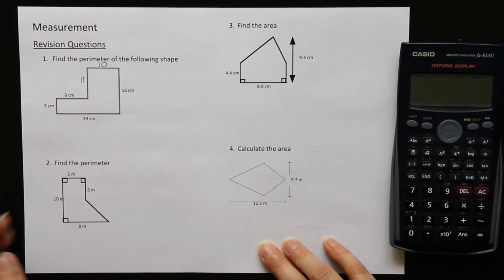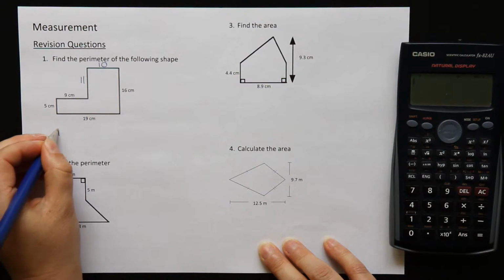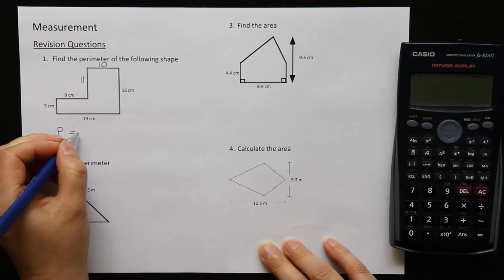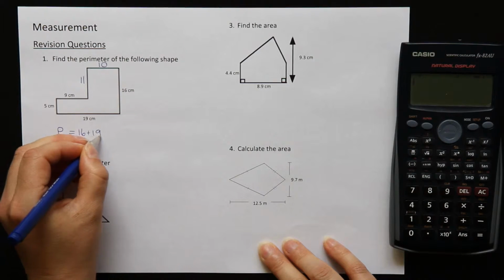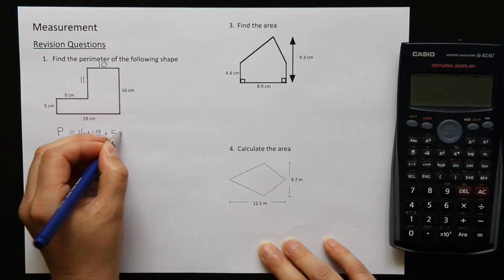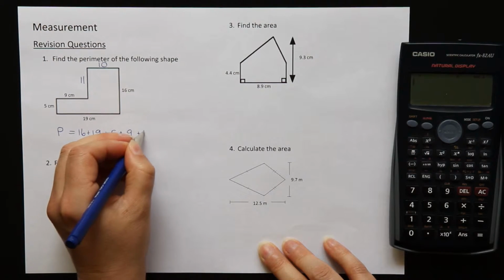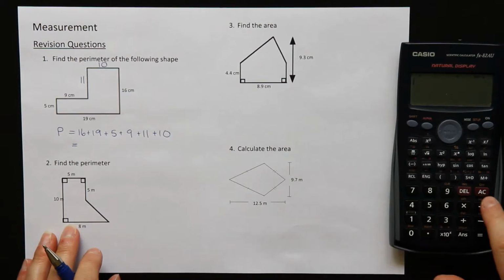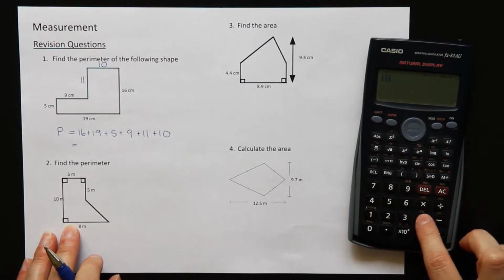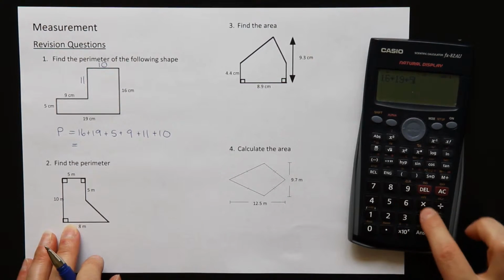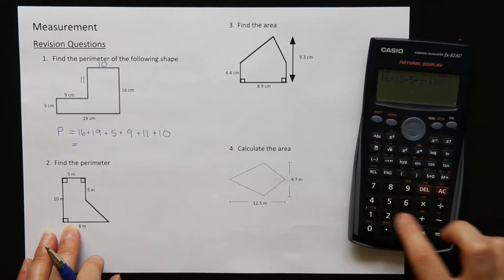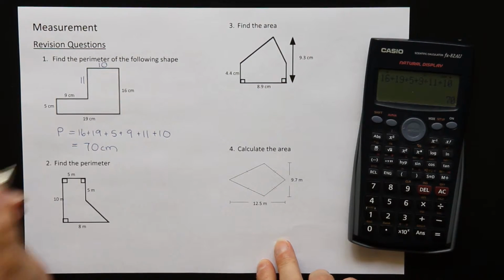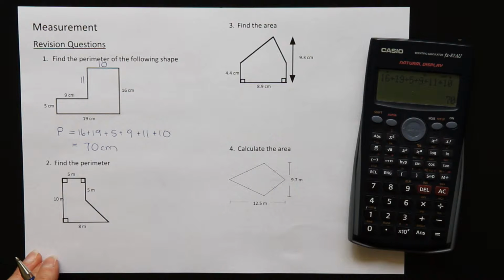Alright, once we have all the sides, make sure there's no more missing, we can go P for perimeter is equal to, let's start with the 16 and go around the shape. 16 plus 19 plus 5 plus 9 plus 11 plus 10. And we add them all together. That is equal to 70 centimetres. There's 70 centimetres around the outside of that shape.